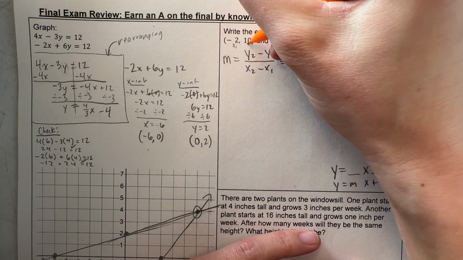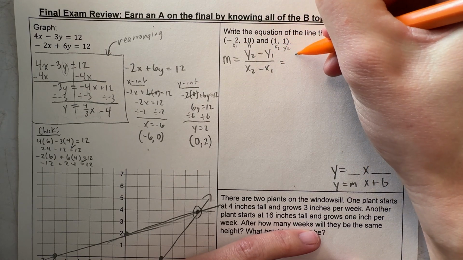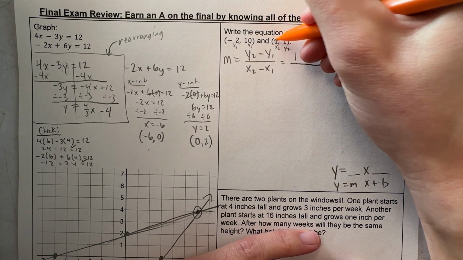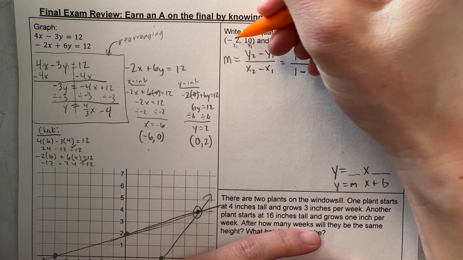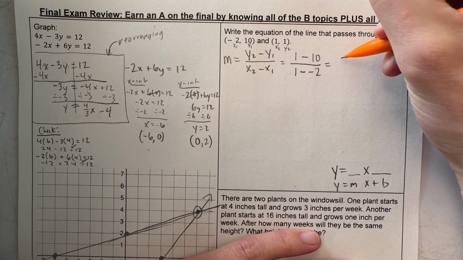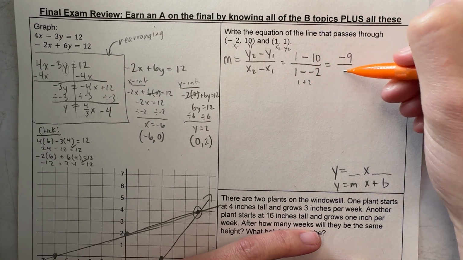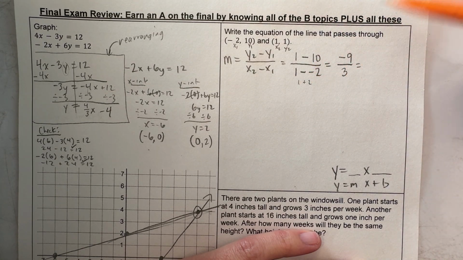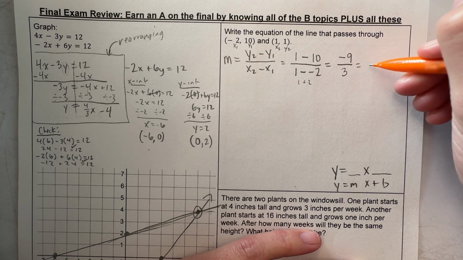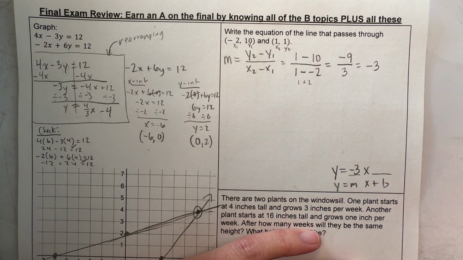Okay, this is x1, y1, x2, y2. Let's plug in y2 minus y1 over x2 minus x1. This is 1 minus 10, that's negative 9. This becomes 1 plus 2, that's 3. This is negative 9 divided by 3. A negative divided by a positive is a negative, and 9 divided by 3 is 3. That is my slope. I'm ready to write that in here.